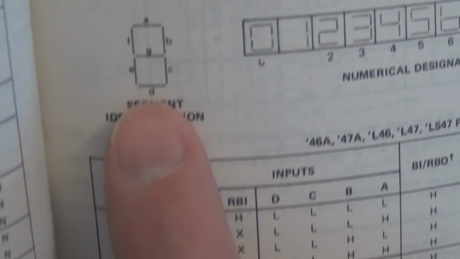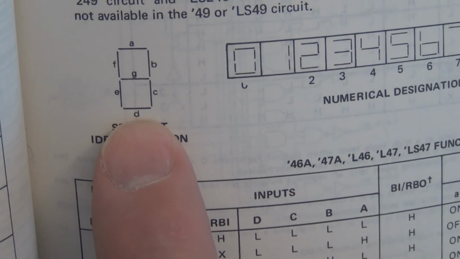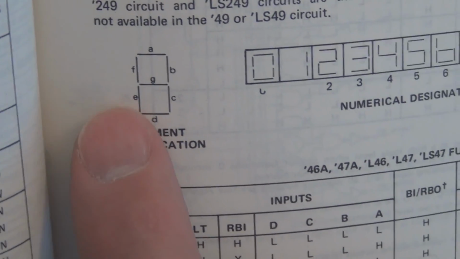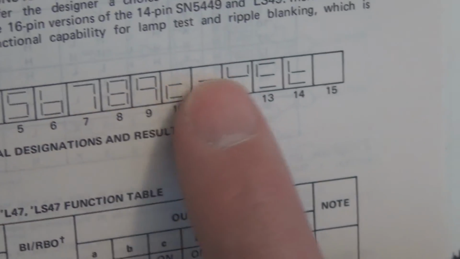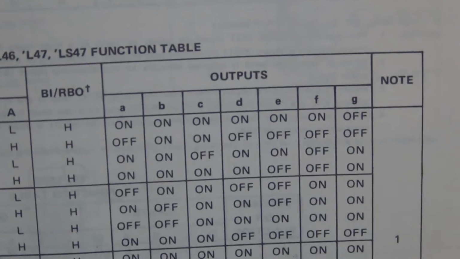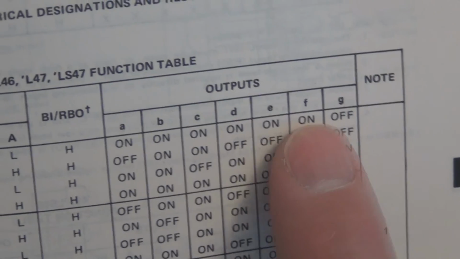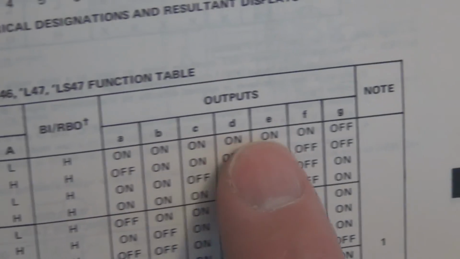So here's how they letter each individual segment, and then you light them up in the proper order to get all your symbols here. And there's the truth table for the output. Now remember, it says on, but that actually is an active low to turn on A, B, C, D, E, F, or G to get that proper number lit.